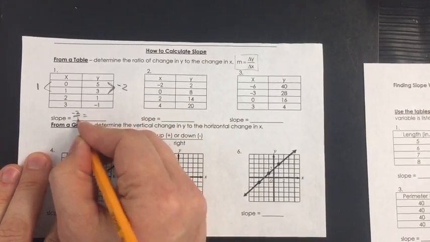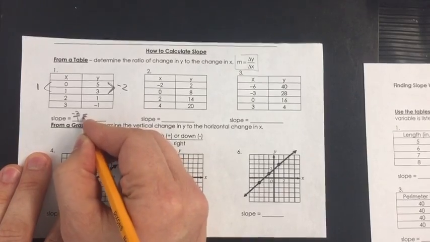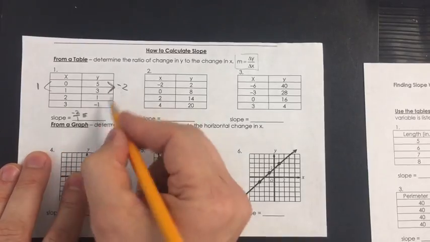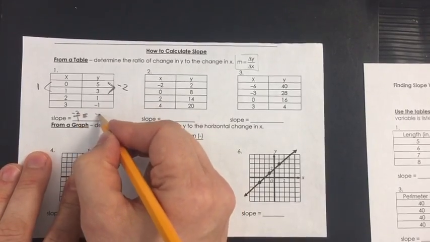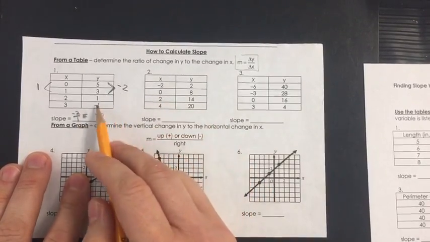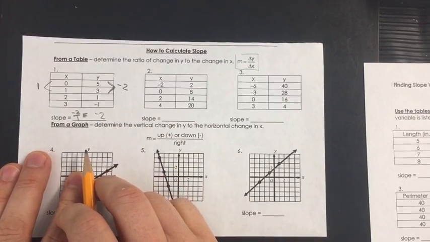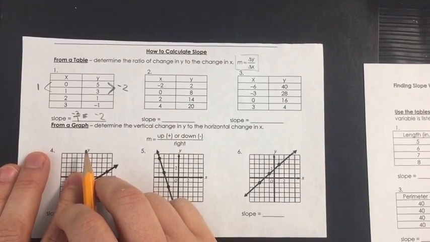You always want to simplify it as far as it'll go. And if you have a hard one that you're not sure how to simplify, just put it in your calculator. It does it for you. Negative 2 divided by 1 is negative 2. So the slope of this line is negative 2. All right? Okay, let's do the next one.